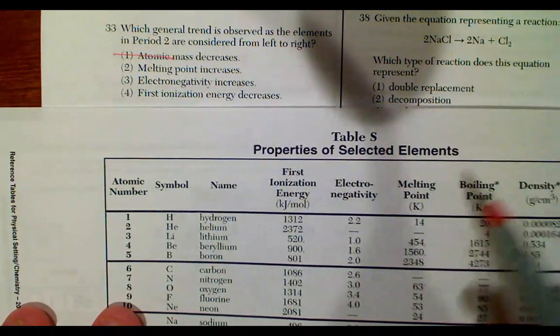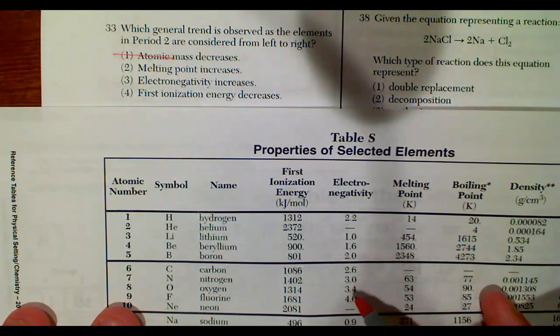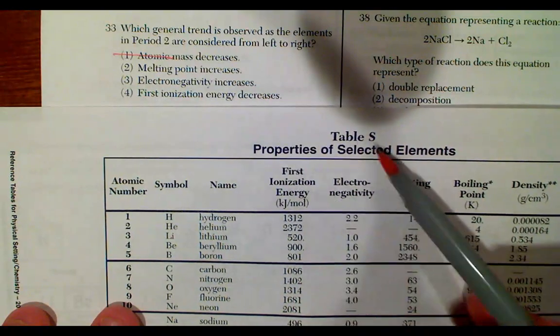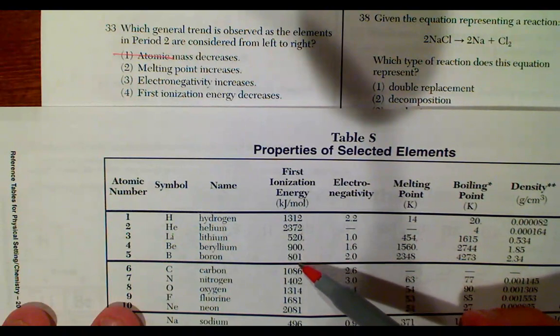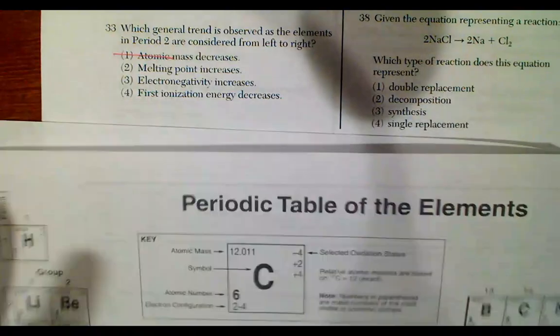Electronegativity increases. Let's see, electronegativity. 1 to 1.6 to 2 to 2. Yep, electronegativity is definitely going up. That so far looks like a pretty good answer. Ionization energy decreases. Let's see, does ionization energy decrease? It's going down, but then at the end it goes all the way back up again. So that's not going to be too good.